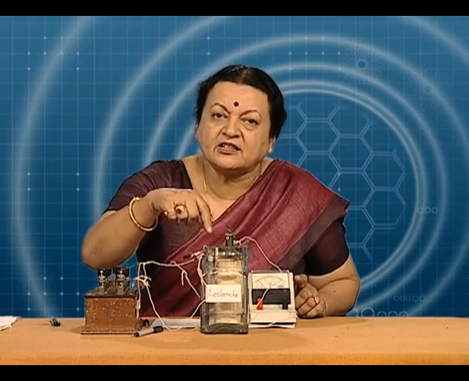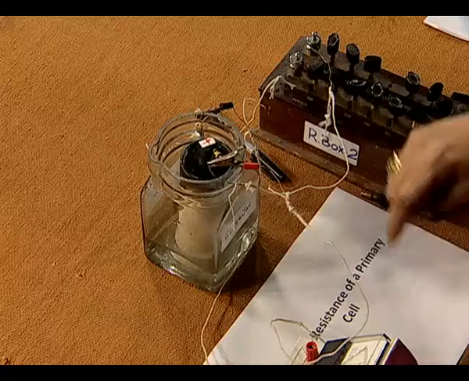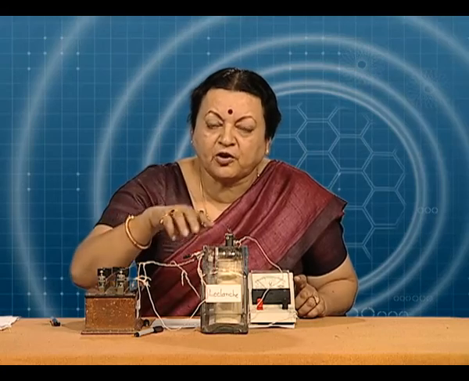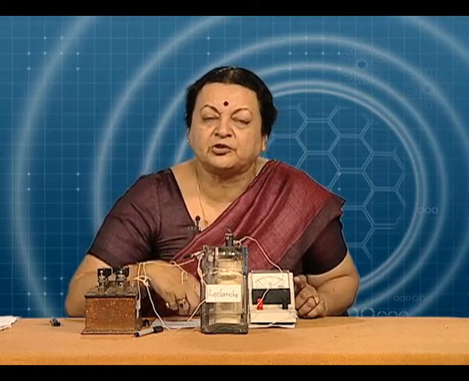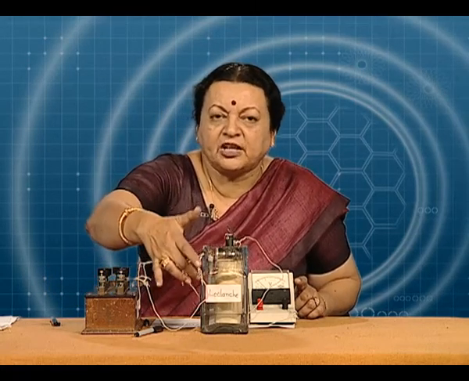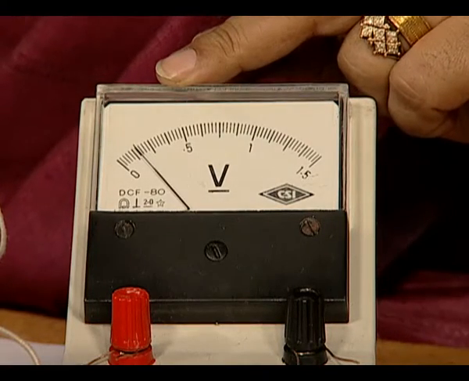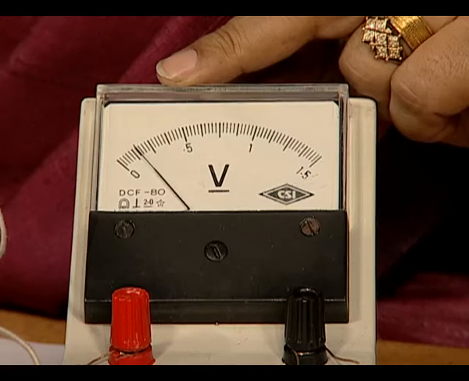The reason for that is that there is internal resistance of the cell offered by the electrolyte, which is responsible for taking away some of that potential difference. So, the potential difference across this resistor, which is external, and the potential difference across the internal resistance of this cell should add up to 1.4 volts. So, let us take a measurement here. This value is 0.15 volt.